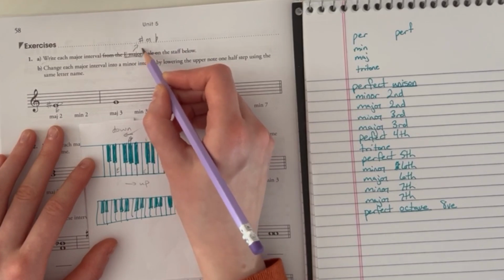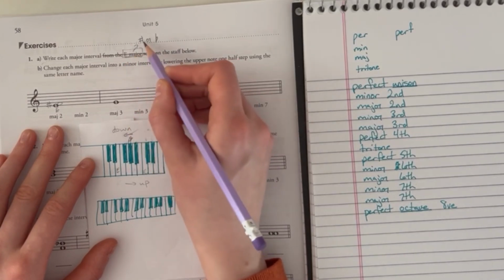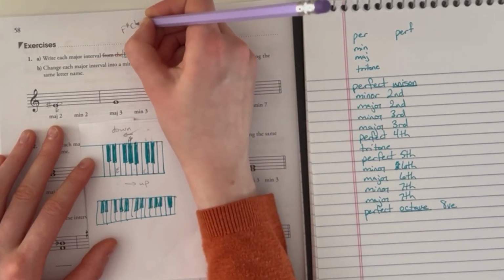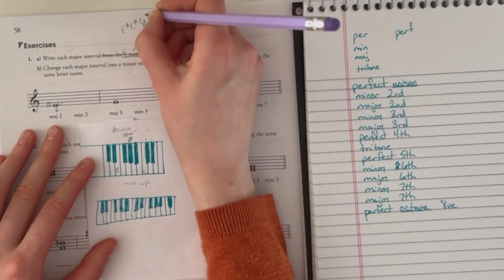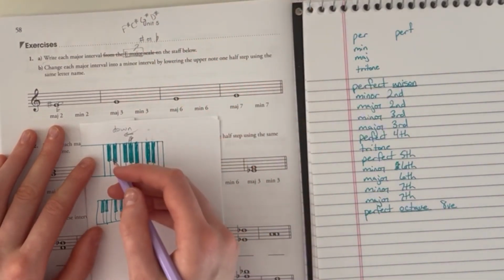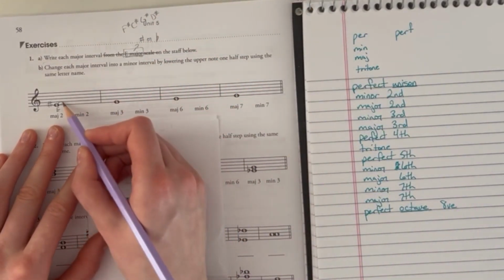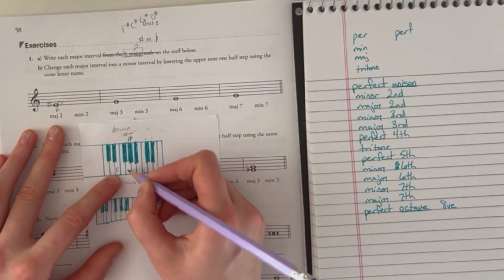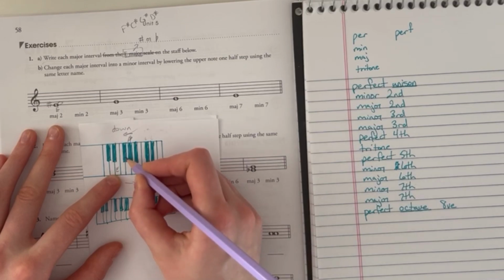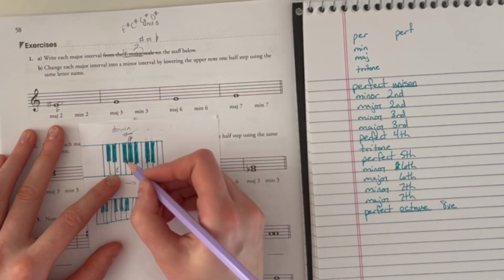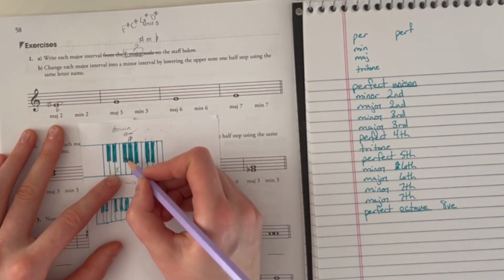If you know what's inside your E major scale, you would know that you have an F sharp, a C sharp, a G sharp, and a D sharp. So when I put the F here, this is how I know that I'm not going G flat, because there are no flats in E major scale. There are only sharps, so I must go F sharp.